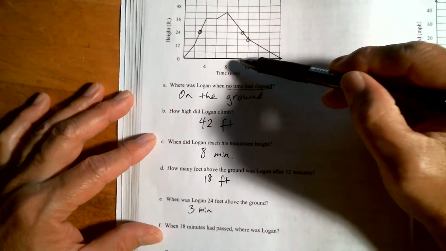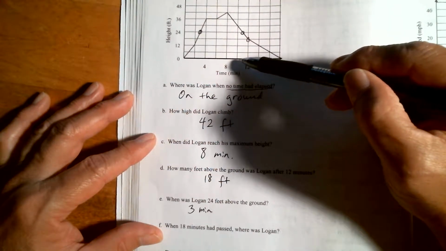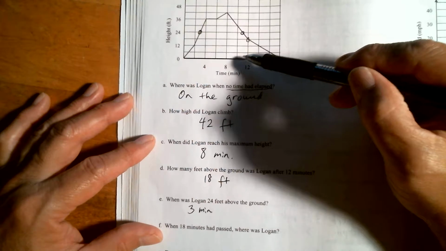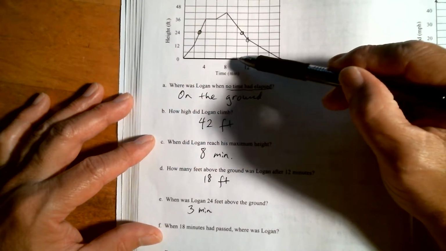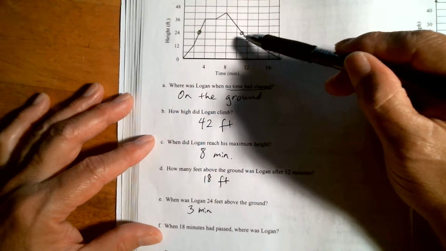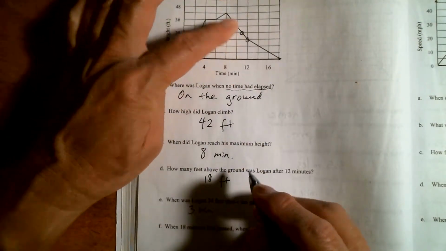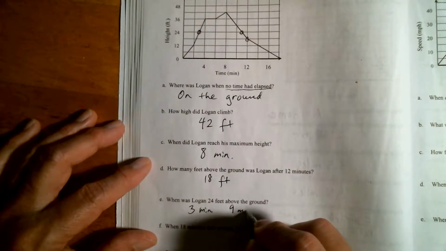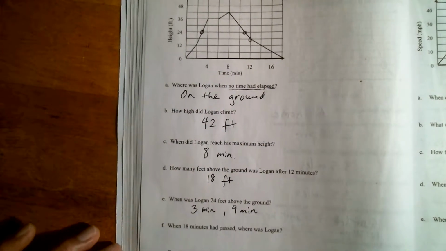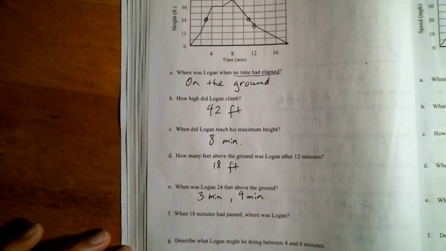That's 8, that's 12. This must be 9. 10. Oh, this is 10. So that must be about 9. 3 minutes, and I would say 9 minutes right there. 2 values, okay? How about F? What is the question?